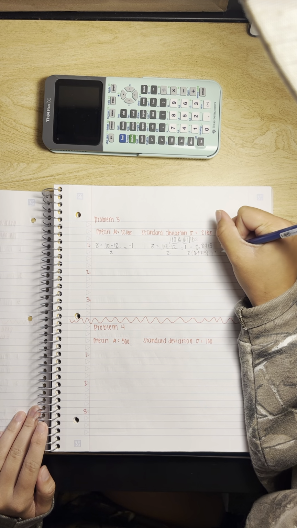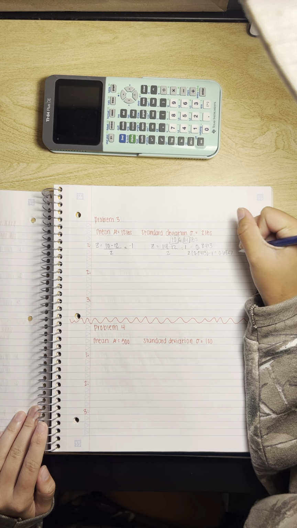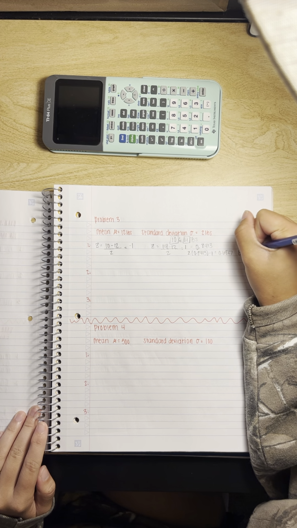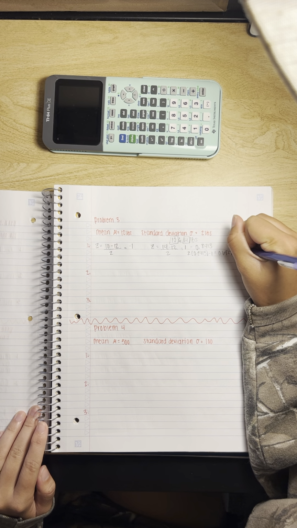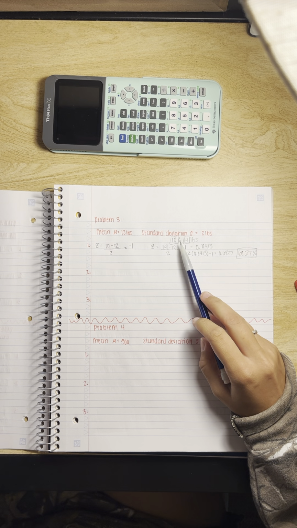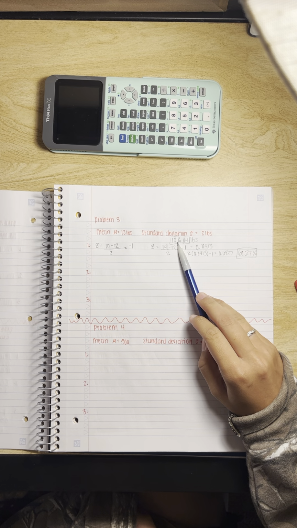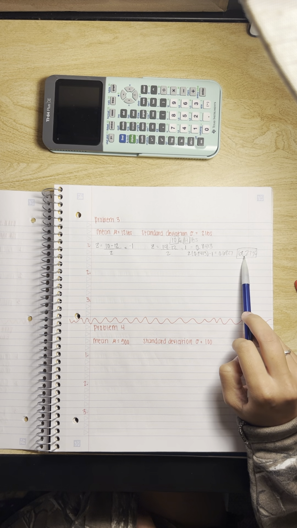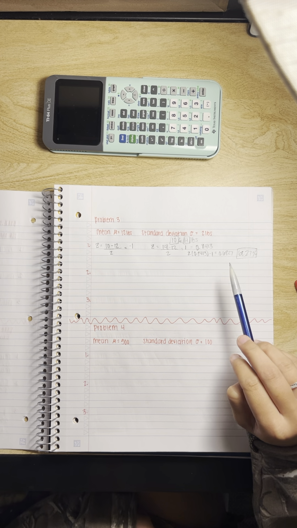This will end up equaling 0.6827, which in percentage is 68.27%. So this is the proportion that weighs between 10 and 14 pounds. It is 68.27%.